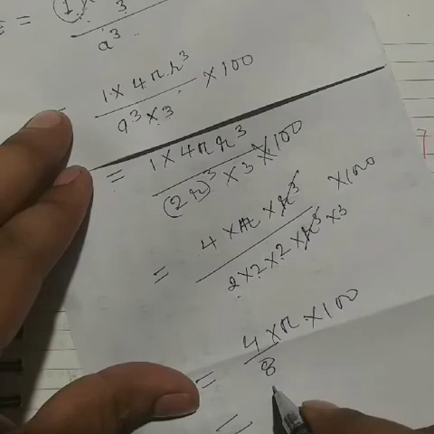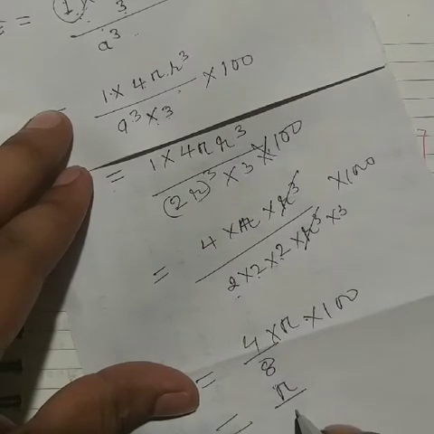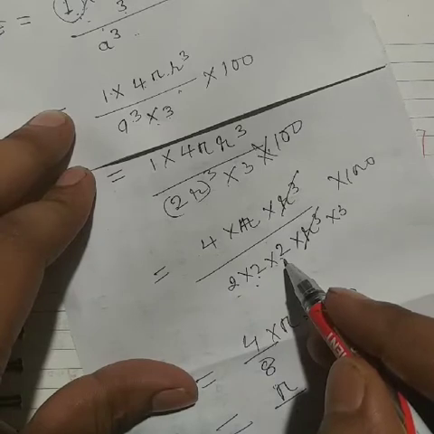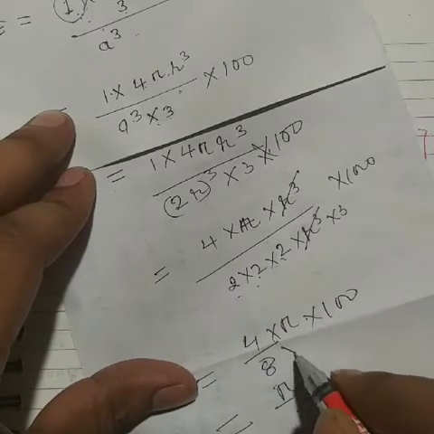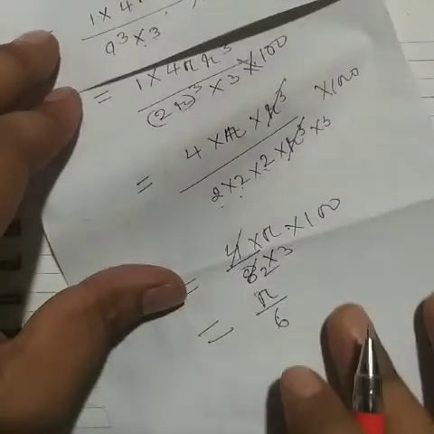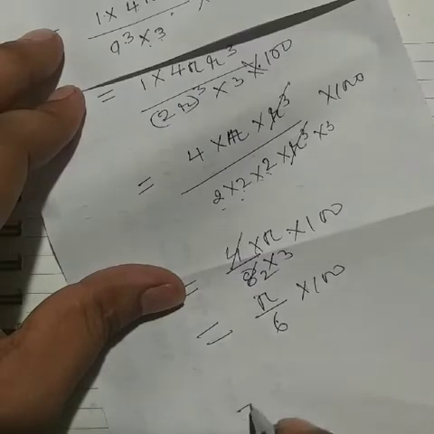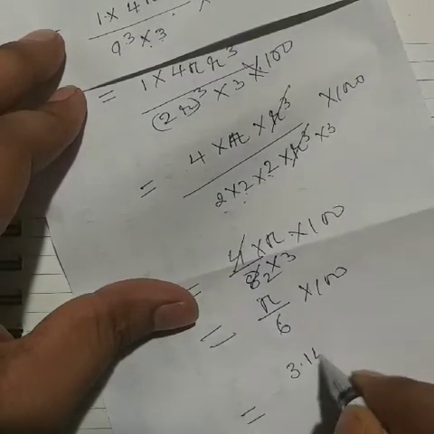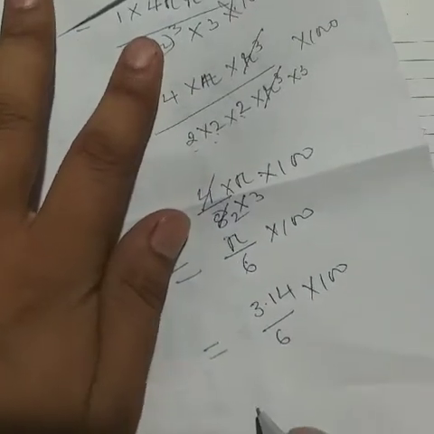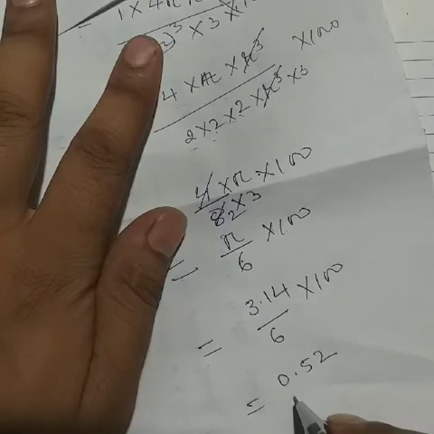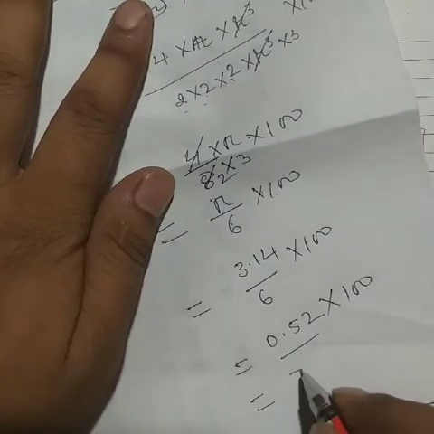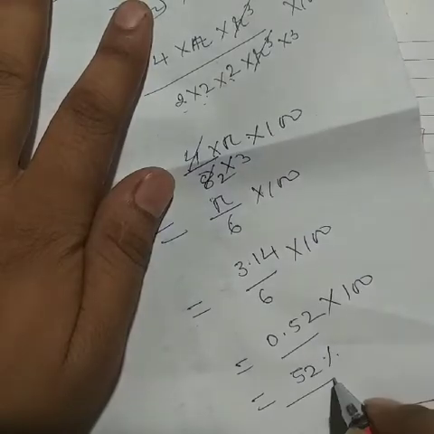Now finally, pi by how much? Pi by 8. Sorry, I am not writing here 3. Okay, so 4 to the 8. So finally we get pi by 6 into 100, and pi's value we put as 3.14 upon 6 into 100. So the value comes to 0.5 something into 100. Finally how much? That is 52 point something, that means overall about 52%.